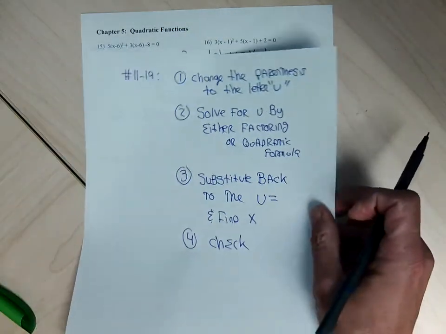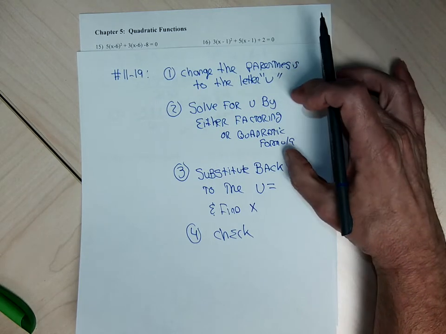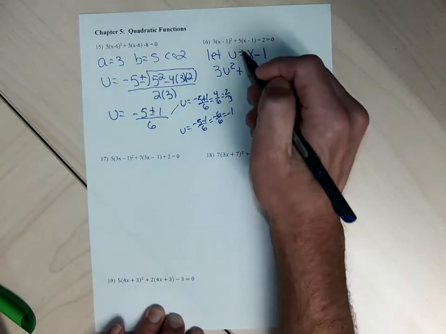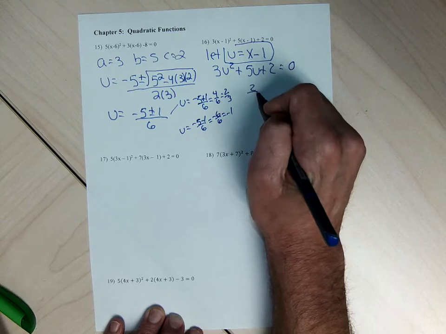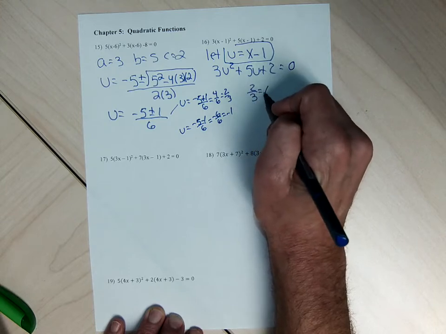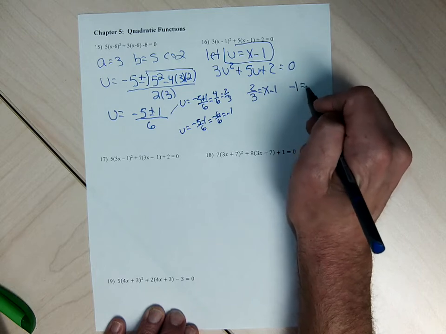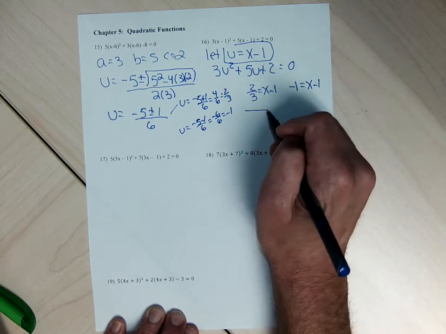So I did the first two steps. I changed the letter to u. I solved for u. Now I need to substitute back in to solve for x. I need to substitute back into this. So I need to go 2/3 equals x minus 1. And I need to do negative 1 equals x minus 1. I need to solve each of these for x.